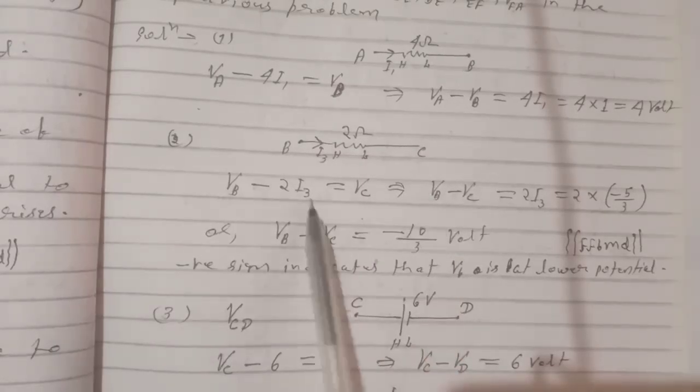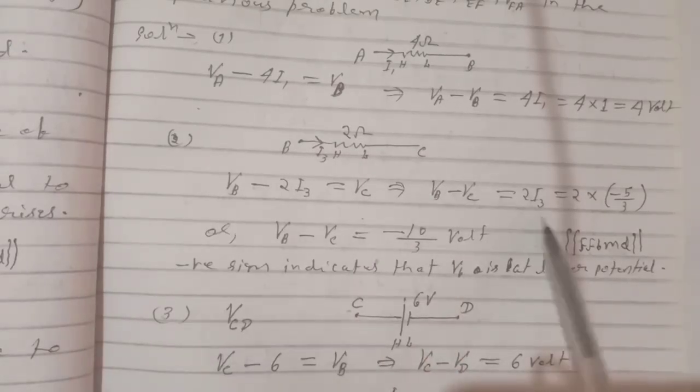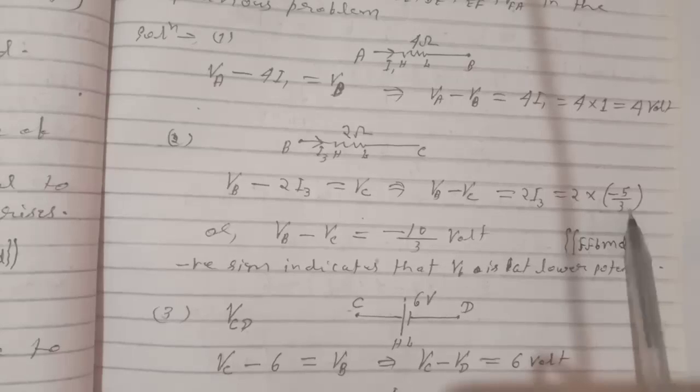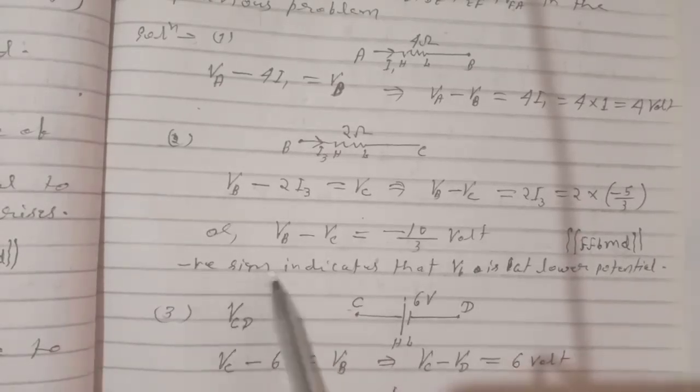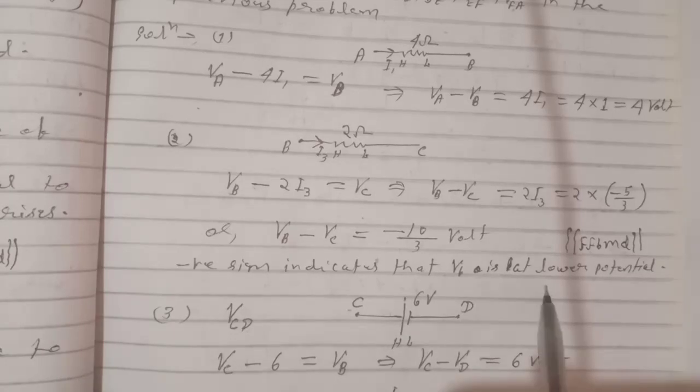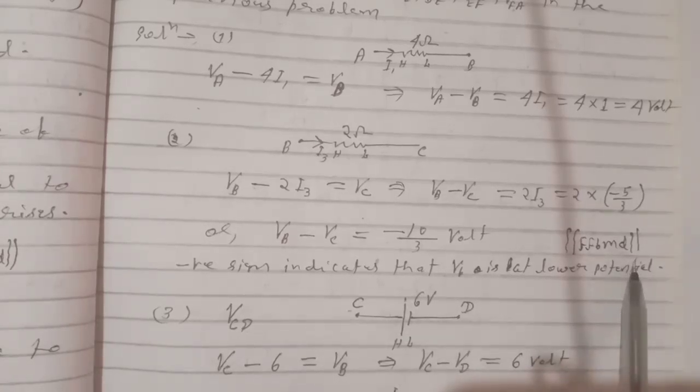So VB minus VC will be 2I3 equal to 2 into minus 5/3, or VB minus VC equal to minus 10/3 volt. Negative sign indicates that VB is at lower potential, not C is at lower potential. If in the answer we get a negative value of our assumed value, we have to consider the opposite sense.